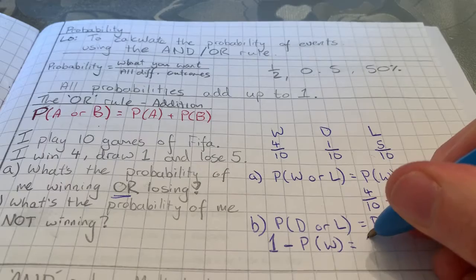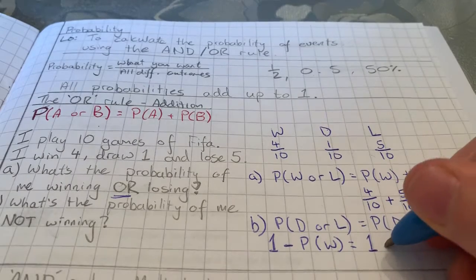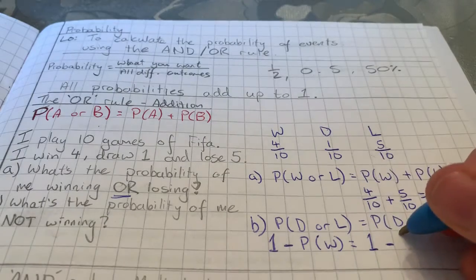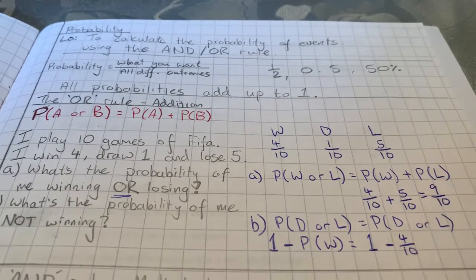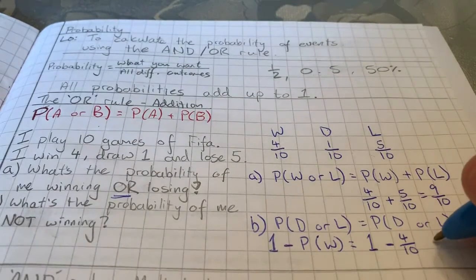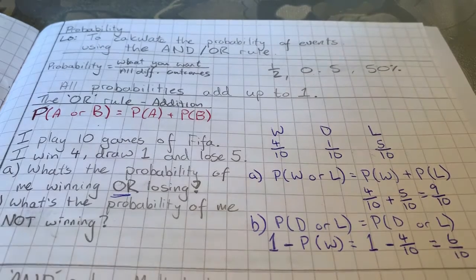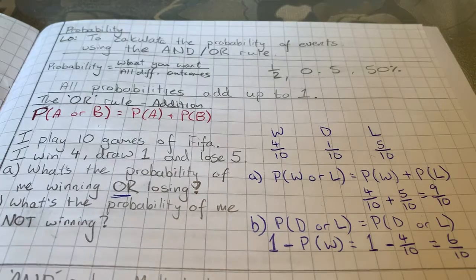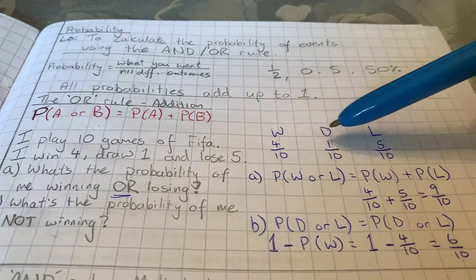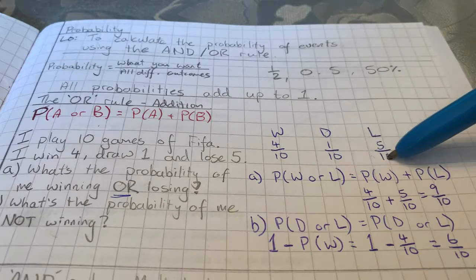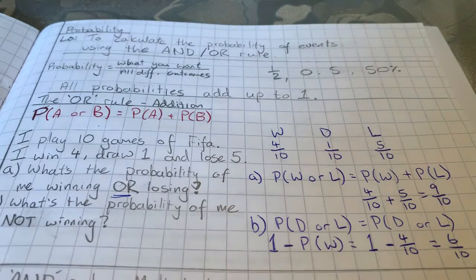So it's 1 minus probability of a win, which is 4 over 10. And if you do that, 1 minus 4 over 10, it should give you 6 over 10. And that's your probability of not winning. And it's the same if I do draw, add a loss. So 1 over 10, add 5 over 10, which is also 6 over 10. So that's the OR rule, that part.